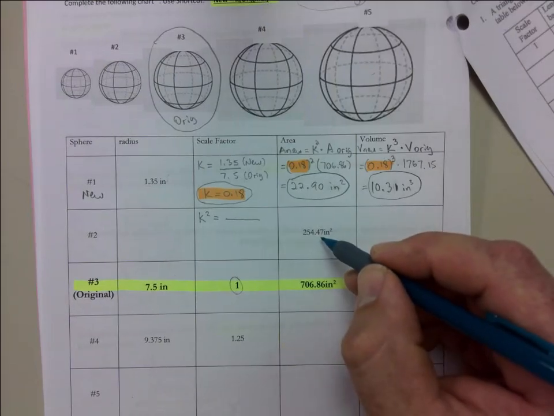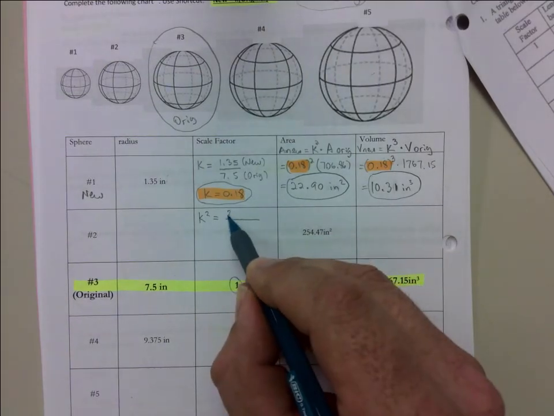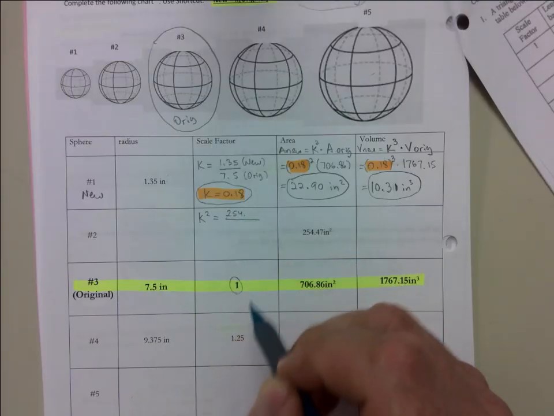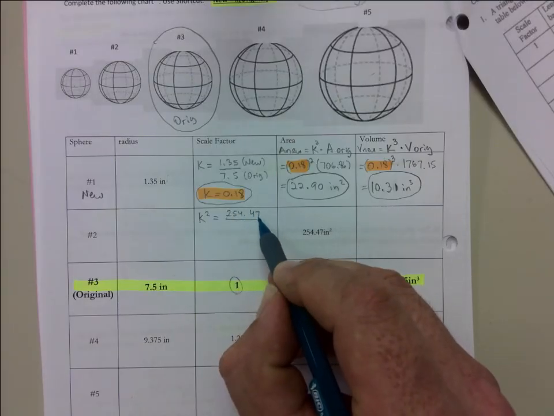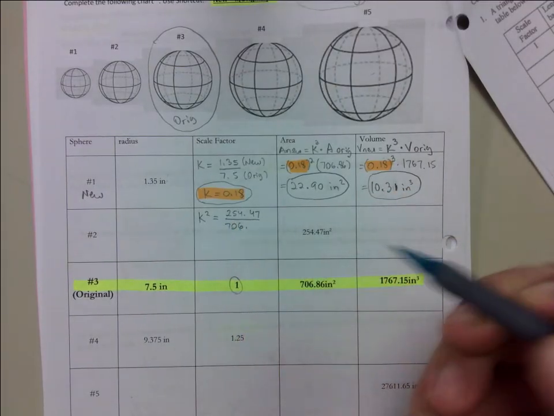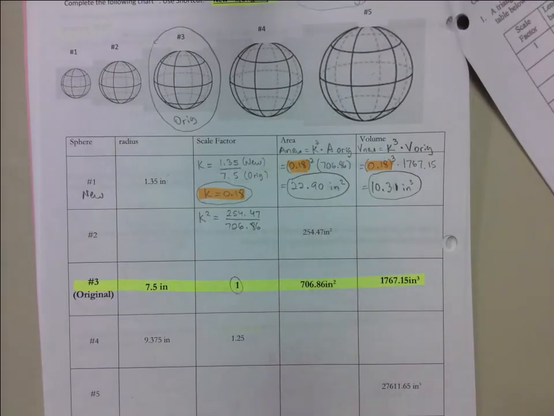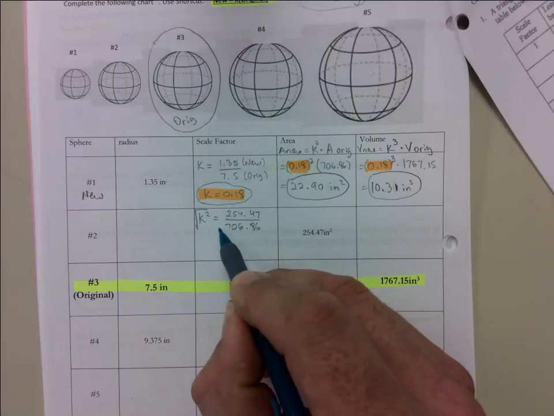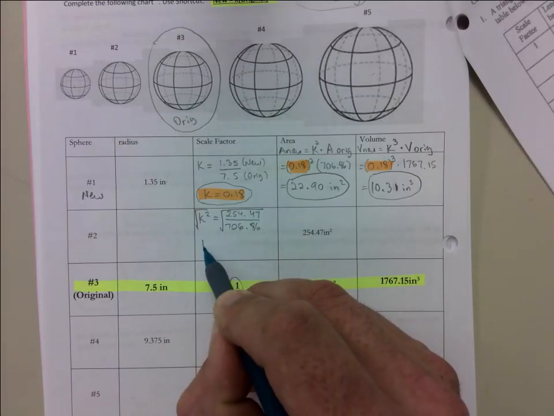The surface area of the new is 254.47, and the area of the original is 706.86. What do I need to do to figure out the scale factor? Square root. So don't forget that. So I'm going to square root, here we go.